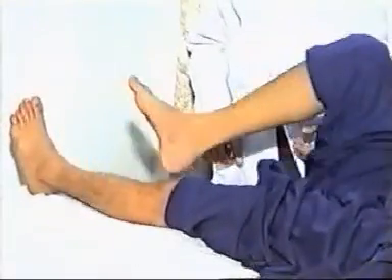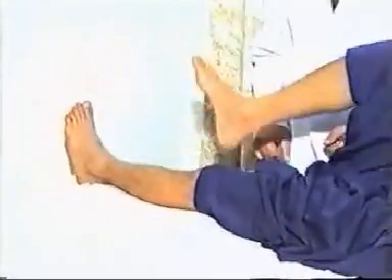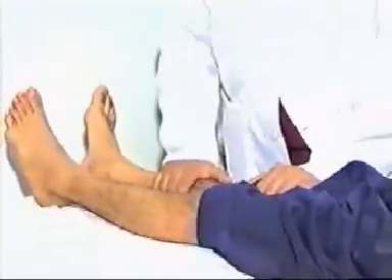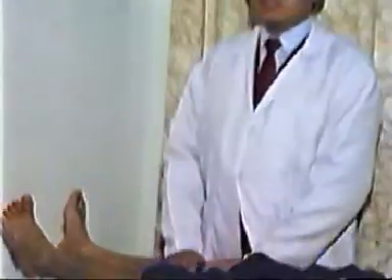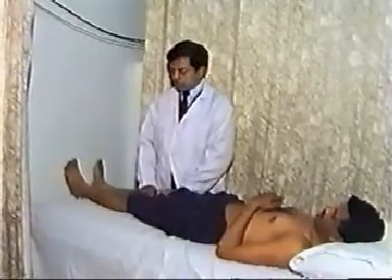Okay. Then you do it on the other side. In case you have a cerebellar lesion, the knee jerks will become pendular, and it is very important that you also look at the gait of the patient.